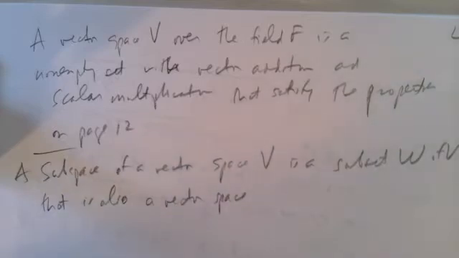And we looked at several examples of subspaces. And we saw how, for example, if you have two subspaces, the intersection is a subspace. The sum of two subspaces is a subspace. And we defined even direct sum, I think. Okay. All right. Any questions about this?